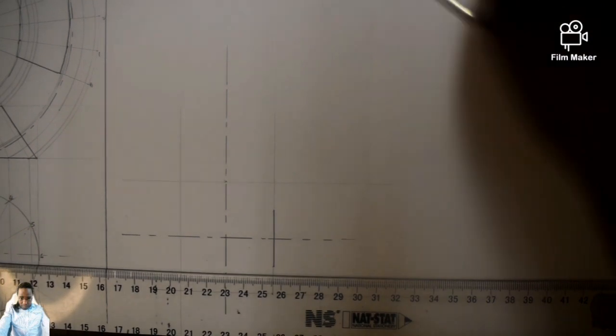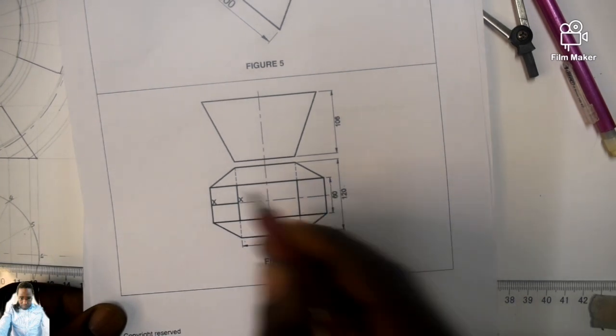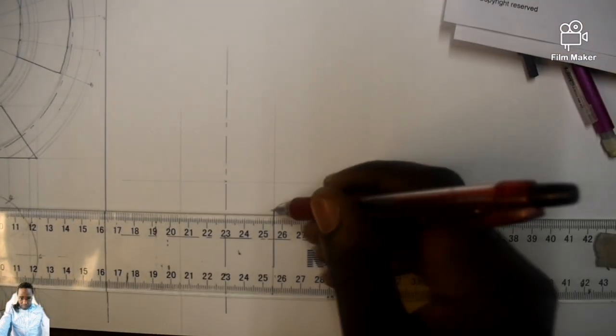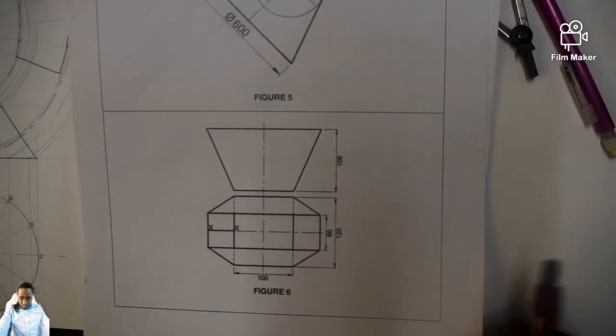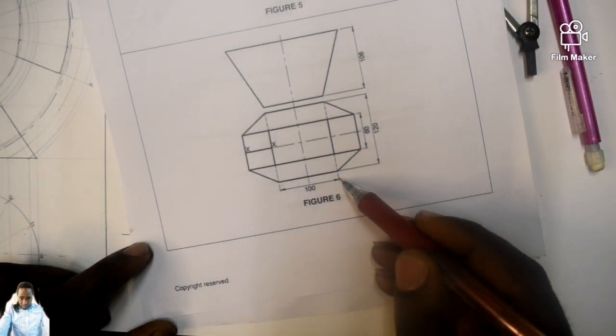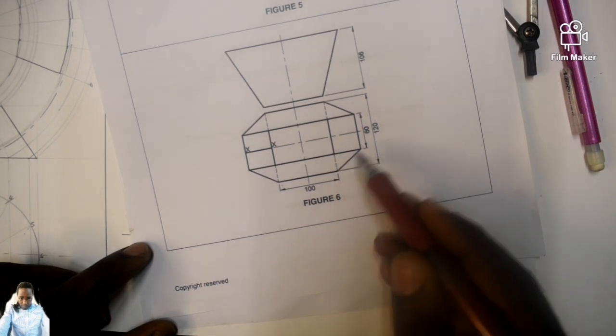So now, which one is this one? It's the horizontal one. It's going to be dark from here till there, so I can draw it faint for now. Remember, which one is this one? From here till here is 100, isn't it? Then how about from here till here? We haven't got it yet. So I cannot draw this one dark yet. Okay, so I can erase it a bit for now.